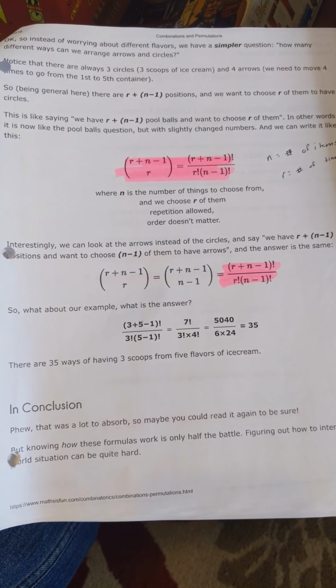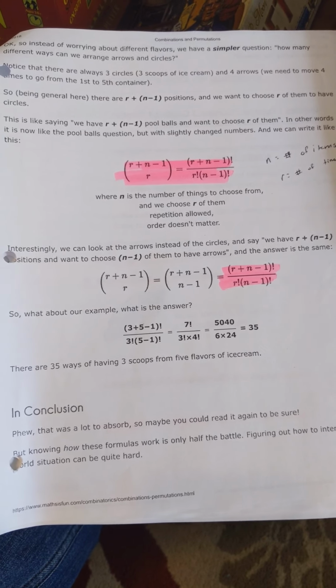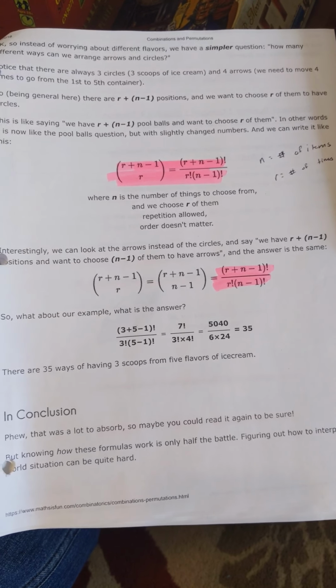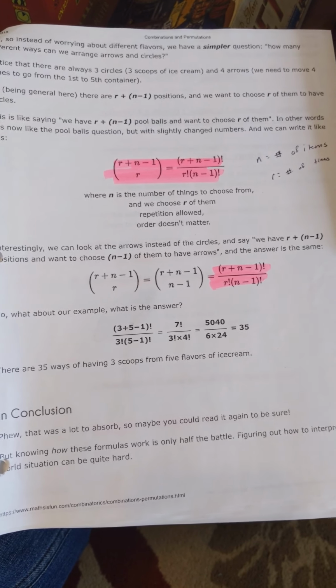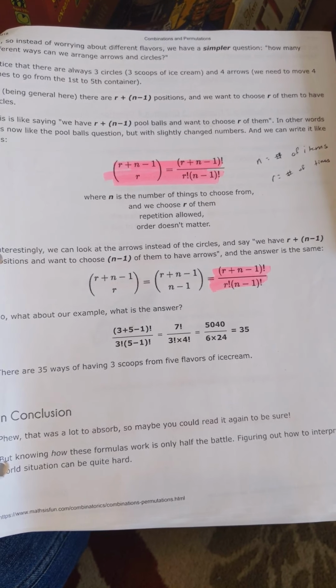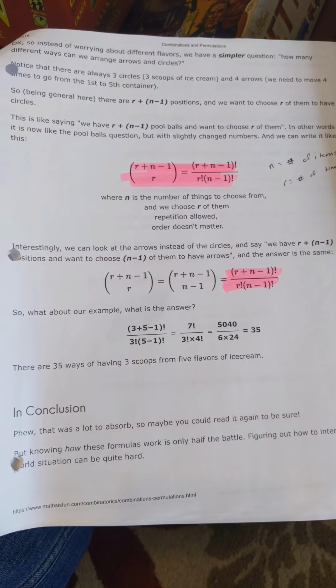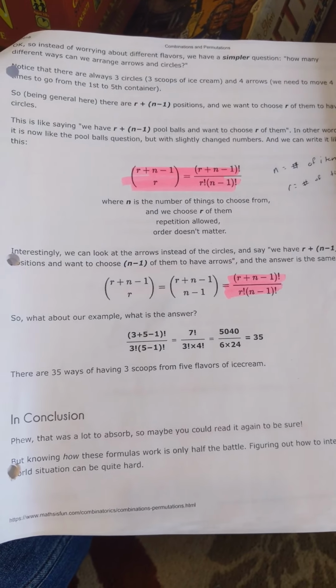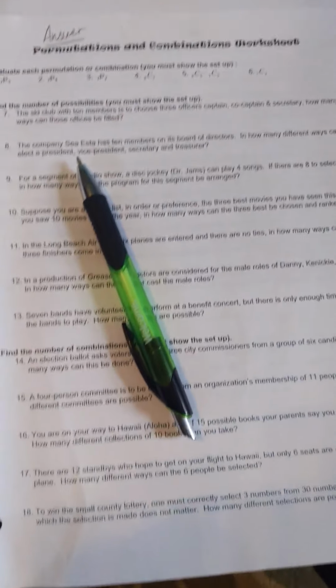You have r, which is your number of choices, n, which is your number of options: (r plus n minus 1) over r factorial times (n minus 1) factorial. We don't do a ton of these problems, but it is important to have the information available to you with your equations.